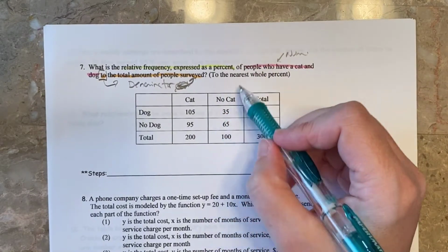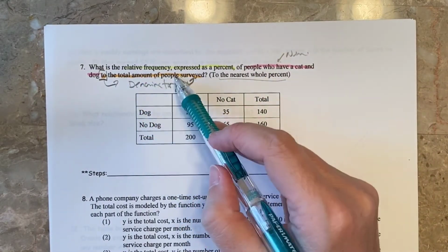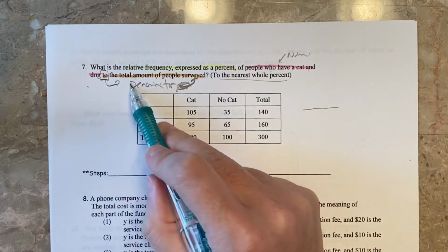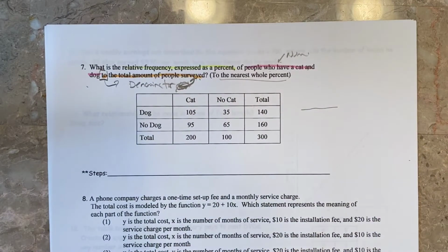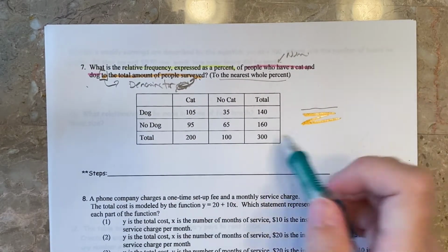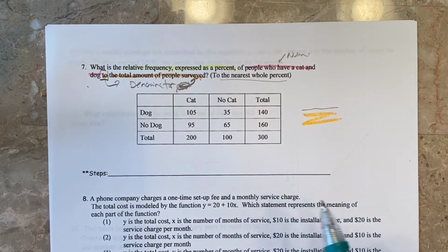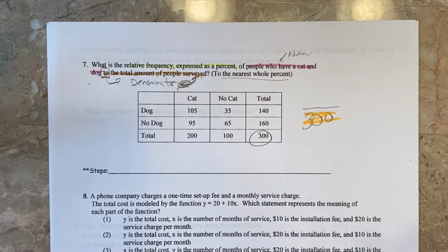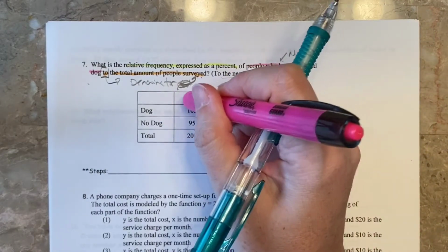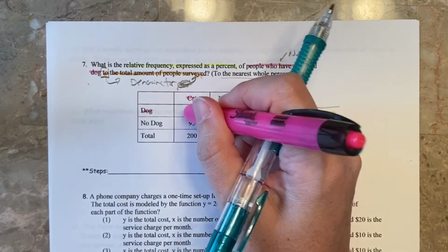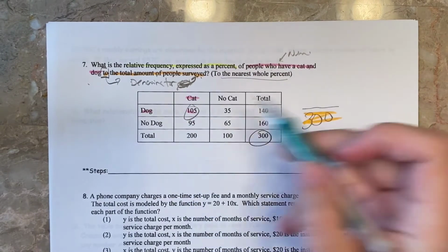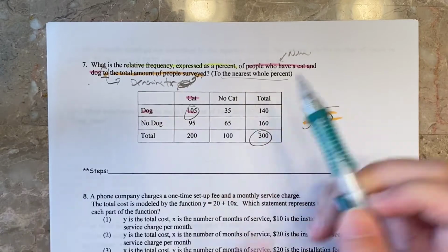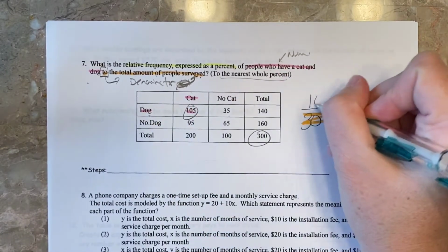Okay. All right, so let's see, nearest whole percent. So what is the relative frequency expressed as a percent? So let's make our fraction first. Of people who have a cat and a dog to total amount of people surveyed. So let's do our denominator first. So how many people in total were surveyed? Where here is the total amount of people that were surveyed? If you remember, it's down here at the bottom right. All right, people who have a cat and a dog. Cat and a dog would be this number over here. I know I have a dog, so I had no cat. So I would be dog and no cat. That's where I would be, but all right, dog and cat is 105.